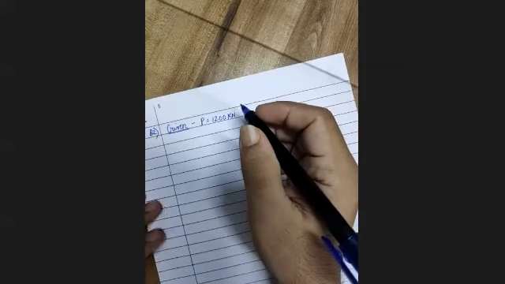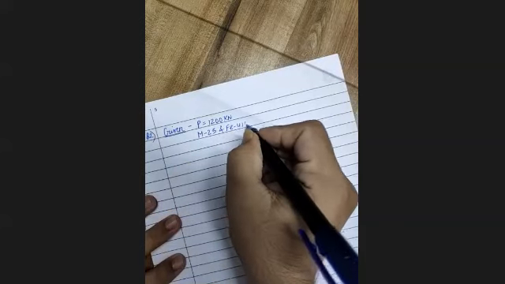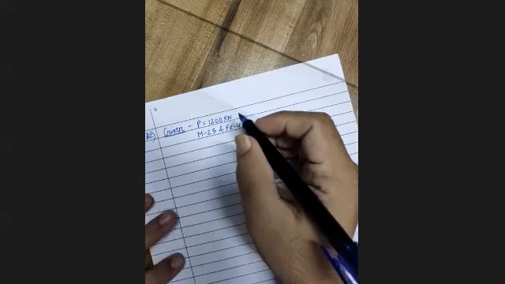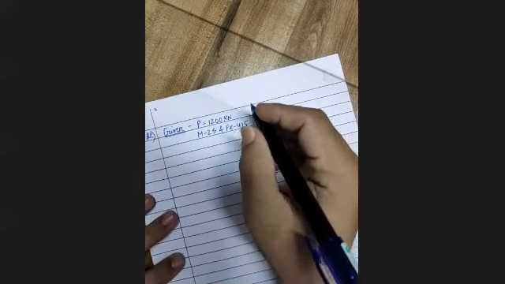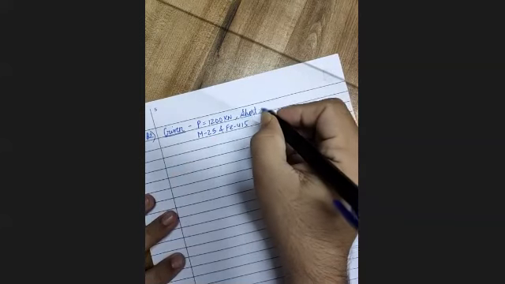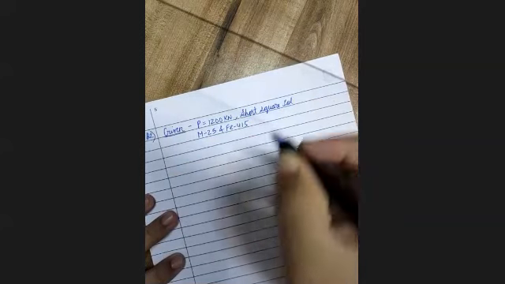Before that, one more information is given. What is that? M25 and Fe415 is also given. So before that, one more information is given. It is mentioned that it is a square column and it is a short column. Okay, so that is important. Short square column, it is already given.